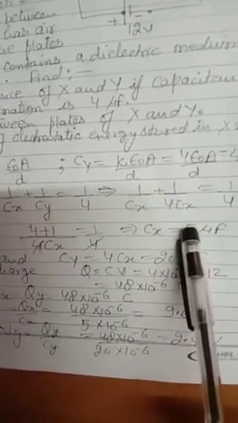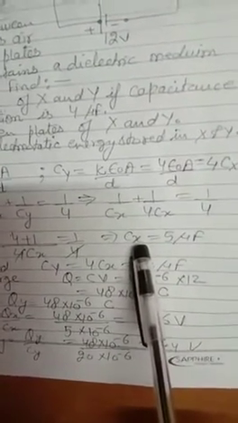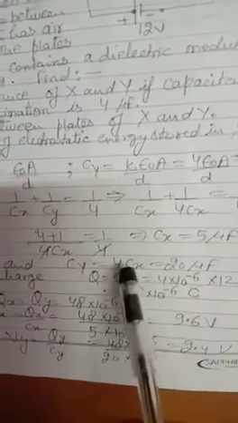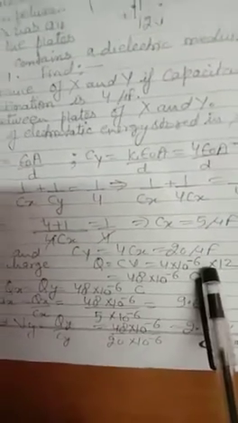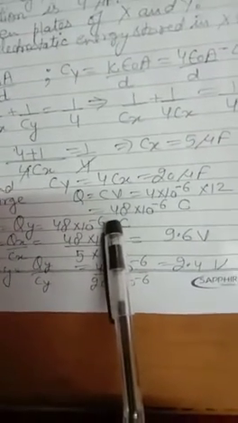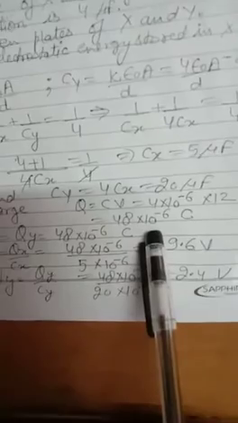So on solving and substituting Cy is 4 times Cx, we get the value of Cx as 5 microfarad and Cy as 20 microfarad. Now second part, you know in series combination the charge remains the same. So we get the value Q is CV. So we get the value of charge as 48 into 10 power minus 6 coulomb.